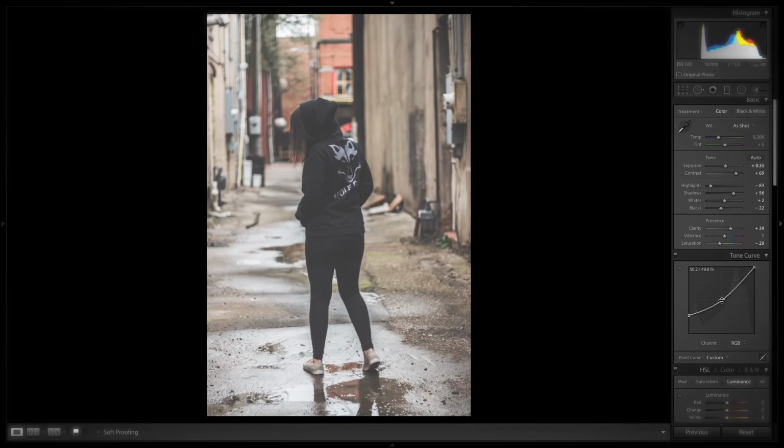We don't want that. So this point that we added earlier, we're going to bring this down. We're gonna drag it over to about right in there. And then we're gonna bring it down, and we're gonna bring down some of the midtones. We're gonna darken it and make some of that pop out so that it's not looking so washed out. So it's looking pretty good so far.